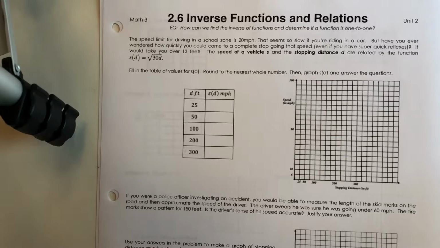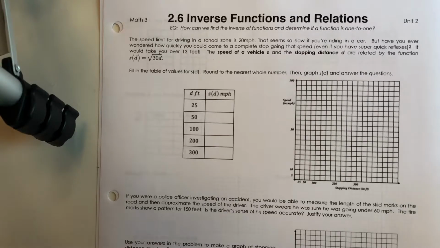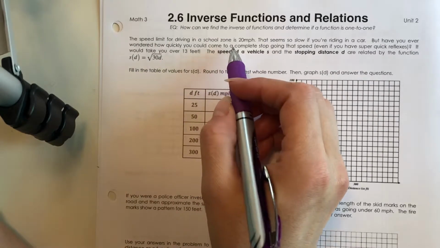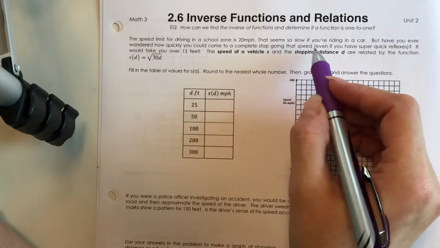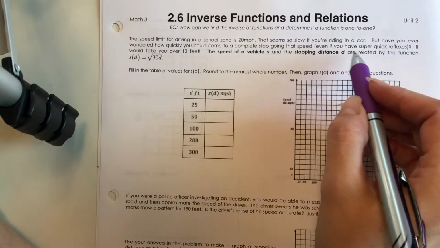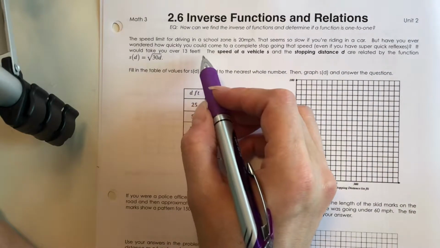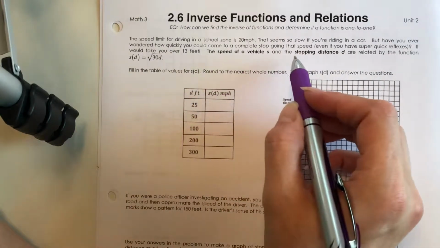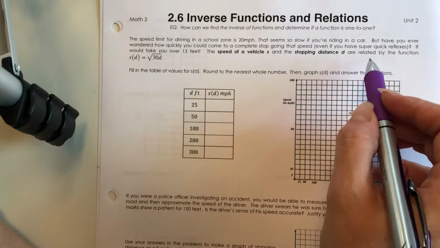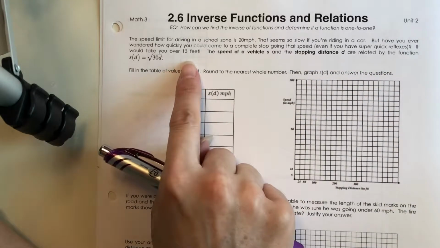So we start off with an application. The speed limit for driving in a school zone is 20 miles per hour. That seems so slow if you're riding in a car. But have you ever wondered how quickly you could come to a complete stop going that speed, even if you have super quick reflexes? It would take you over 13 feet.